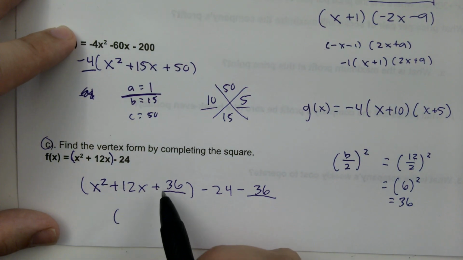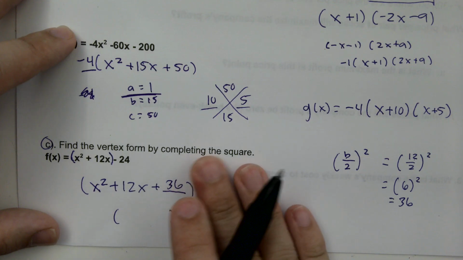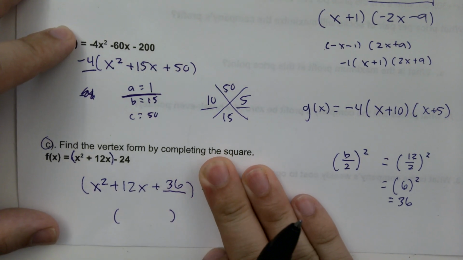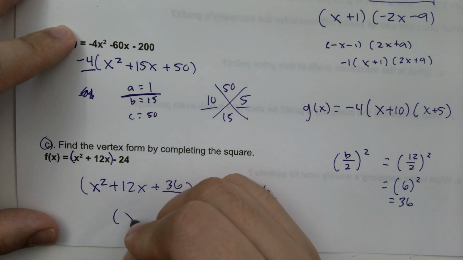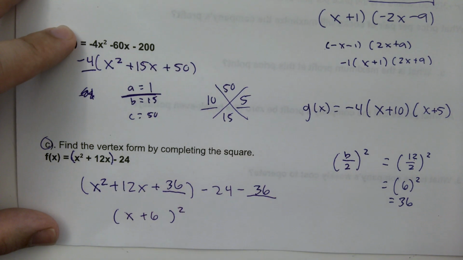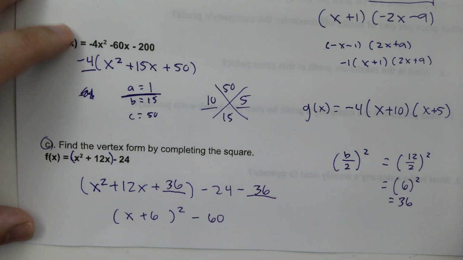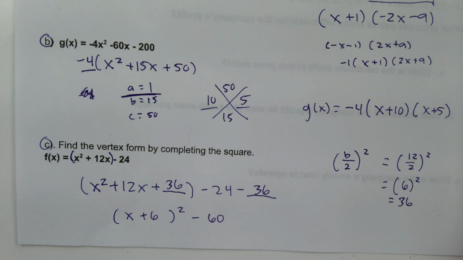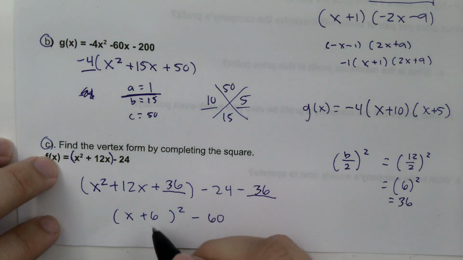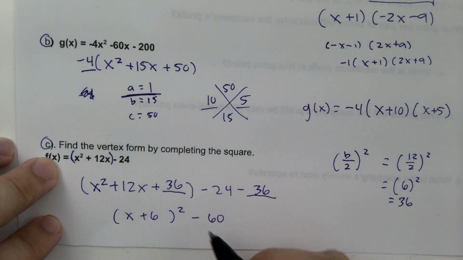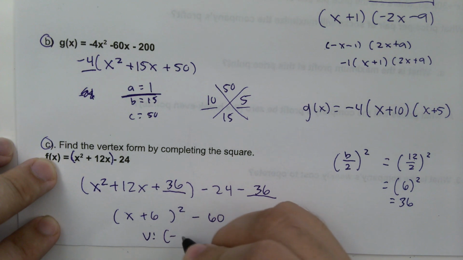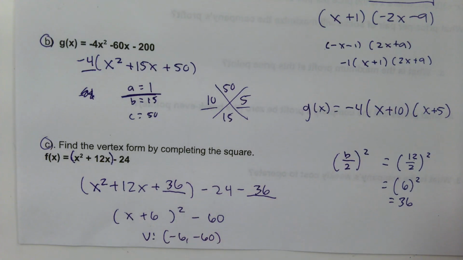If you were to factor just these three terms, it becomes x plus 6 squared. Negative 24 minus 36 is negative 60. And now you're just looking at vertex again. Vertex is HK, meaning your vertex is at negative 6, negative 60. Do not trust your x. It is the opposite of what you see.